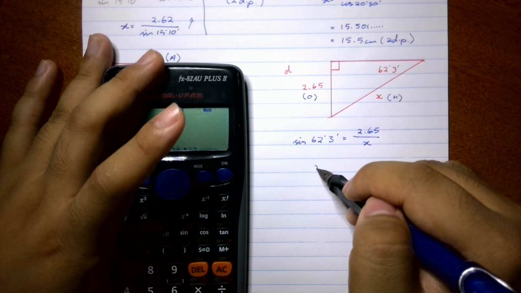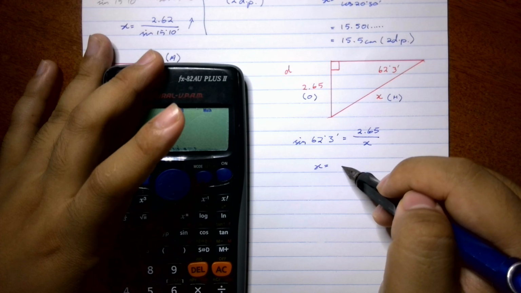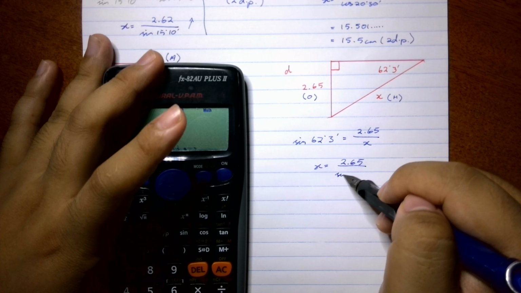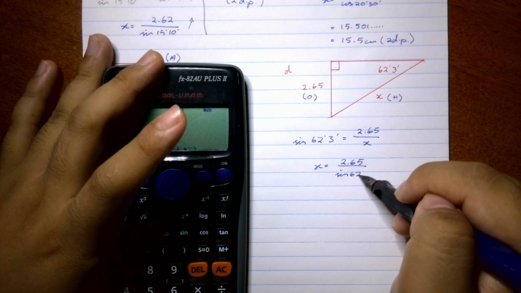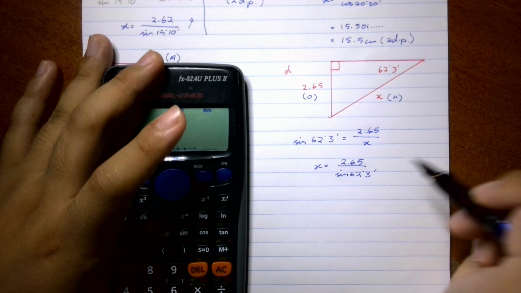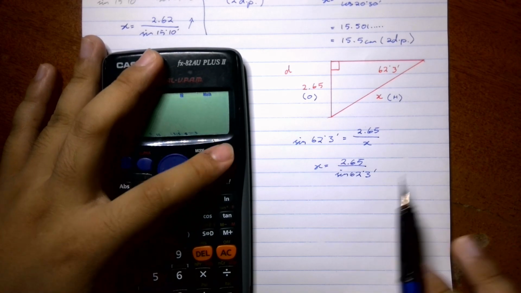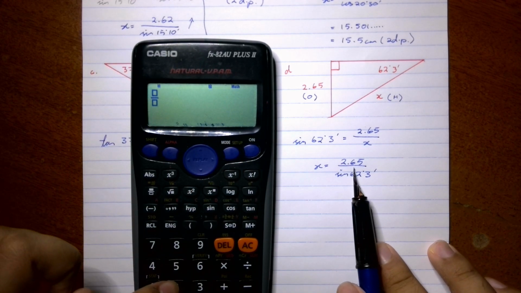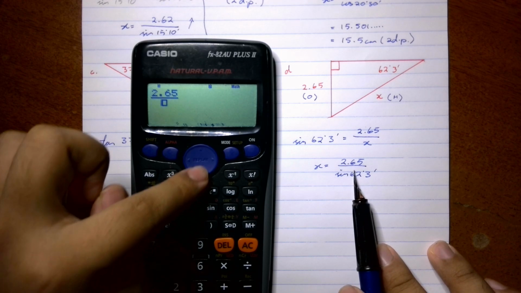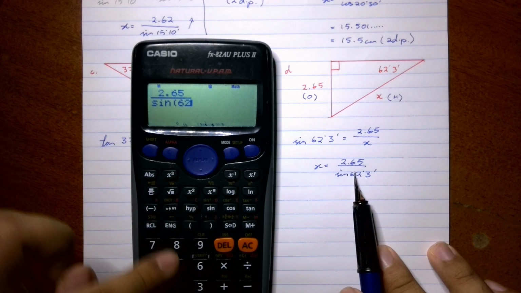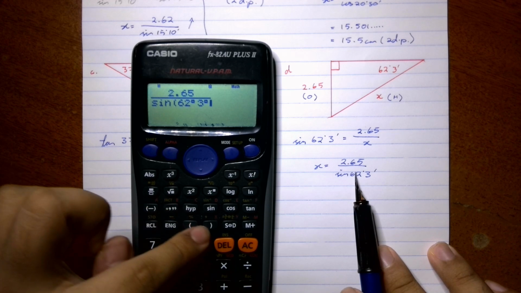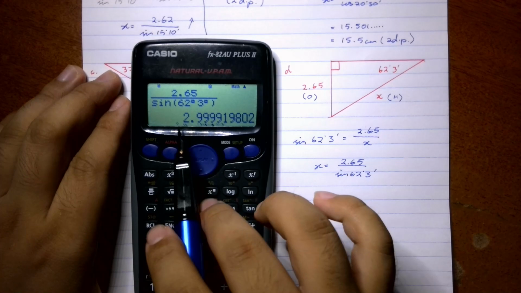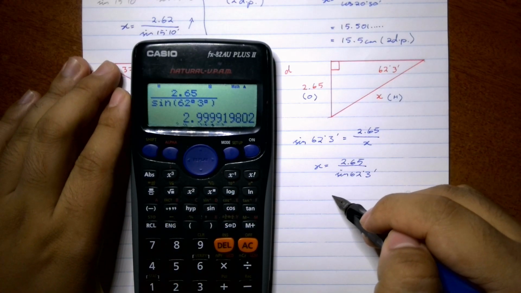Swapping those two values gives us x is equal to 2.65 over sine 62 degrees 3 minutes. Inputting that value gives us fraction 2.65 over sine 62 degrees 3 minutes, closing our bracket. That gives us 2.99999.